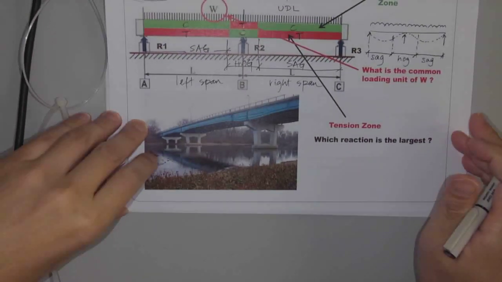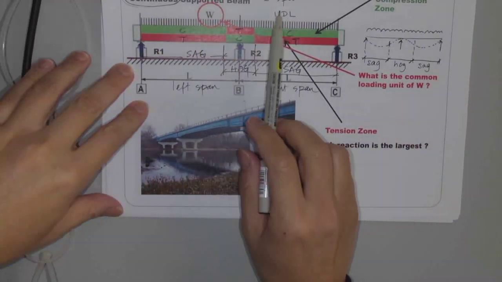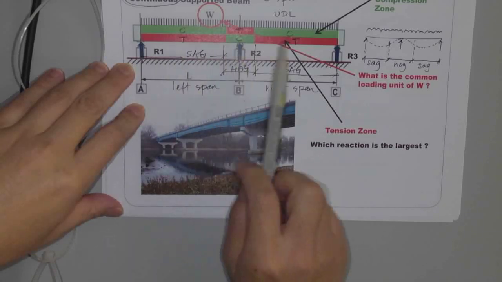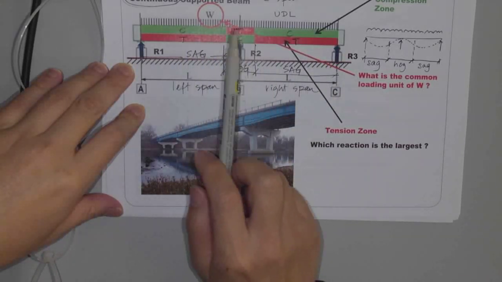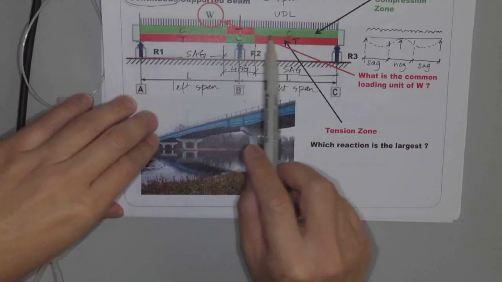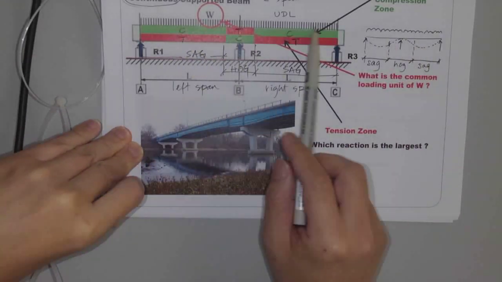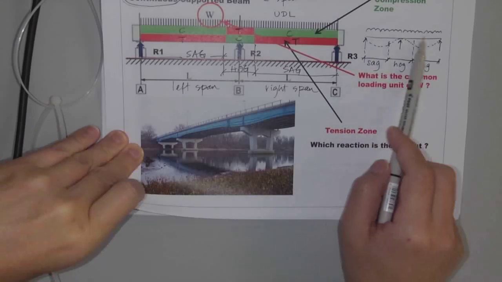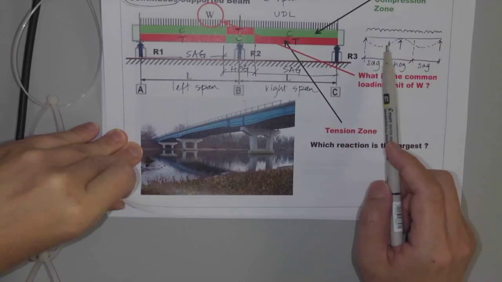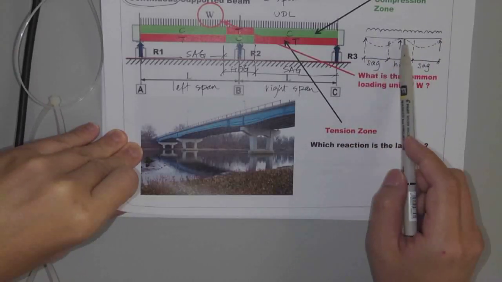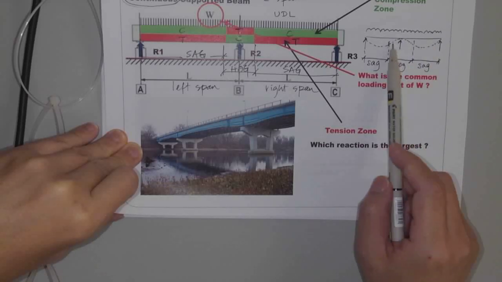And then the other diagram, or the second example, is this two-span continuous beam with loading all over the entire beam. So we try to sketch the deflected shape again.